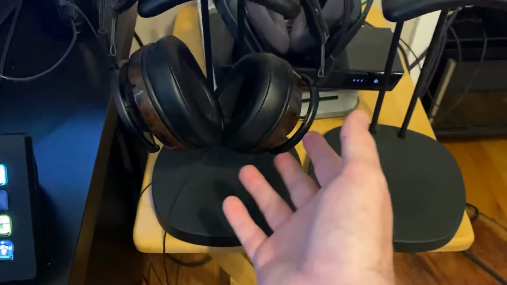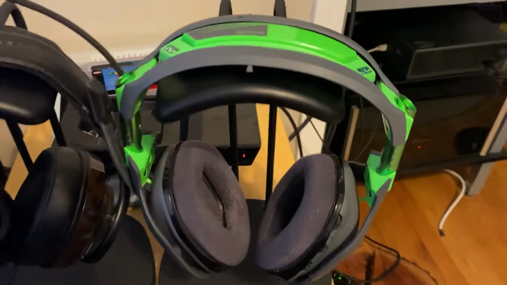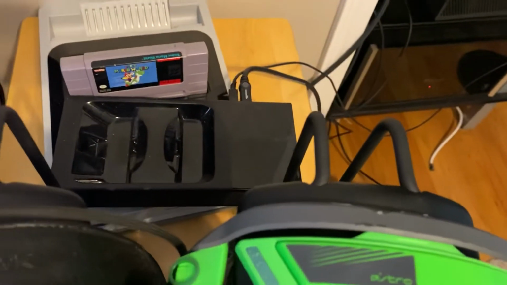This set of headphones here I use for PC. The Astros are what I use for most of the stream. Generally during stream, I either have these on or I'll have them hanging on here if I take them off briefly. But you can see the base station for the headsets back there.